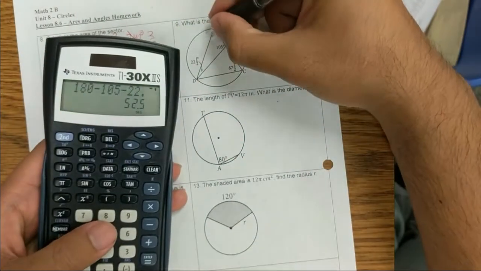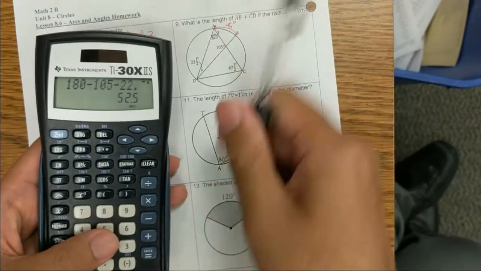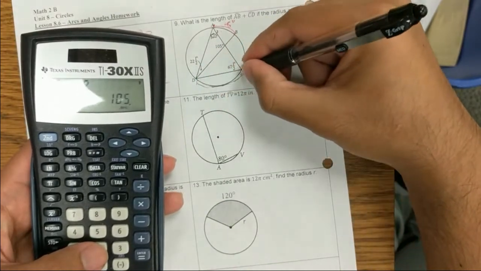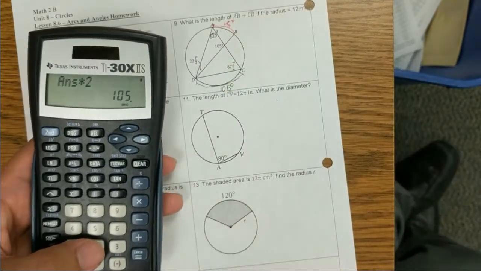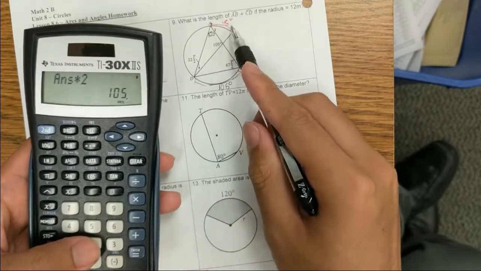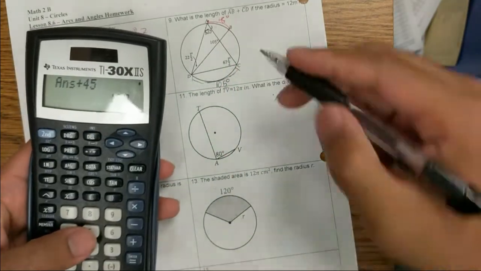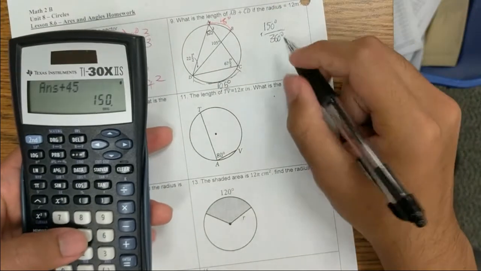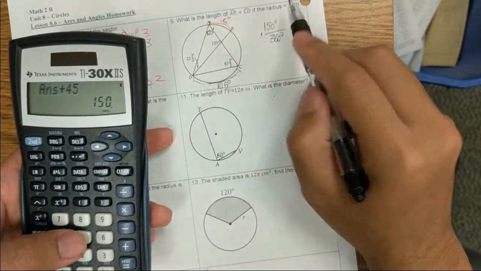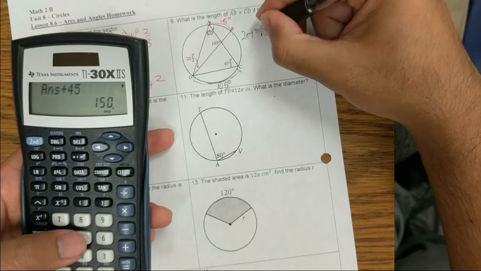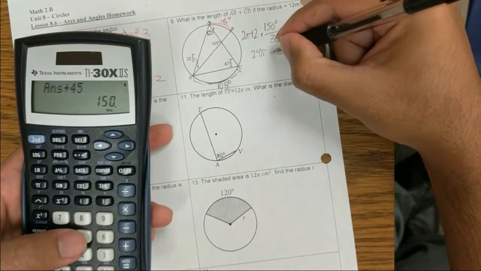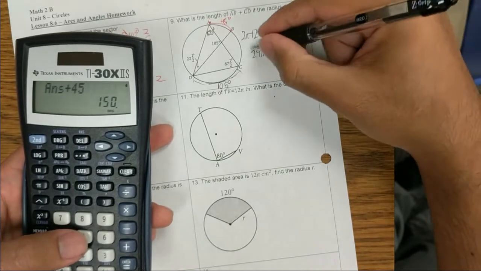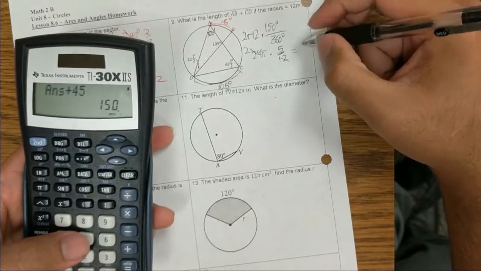Let's use a different color. So then this angle cuts off CD. So CD is 105 degrees. Okay, so put together AB plus CD is 45 plus 105 degrees, which means 150 degrees total. And then we're talking about length, so circumference, so 2 pi r, so 2 pi 12. So that's 24 pi times, this reduces to 5 over 12. So then we get 10 pi.